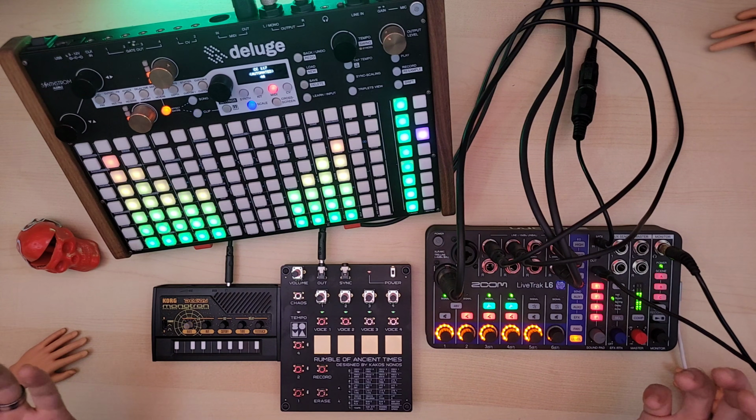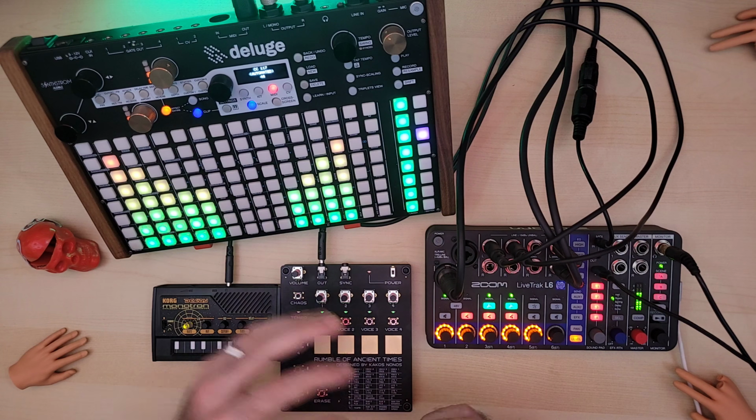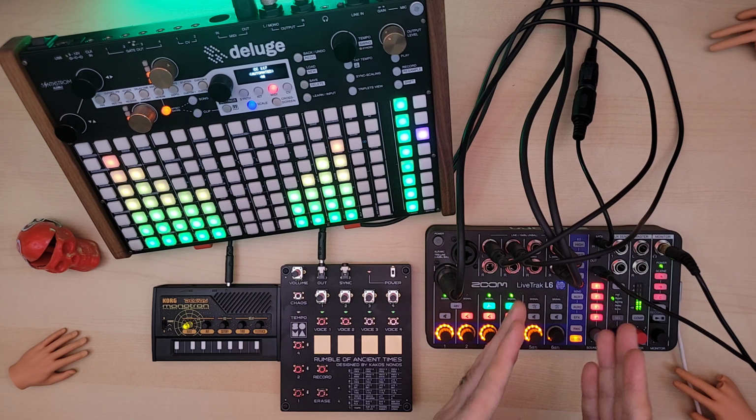In any case, this is a fun way to glitch out your audio if you've already got a MIDI sequencer in your setup. I'm sure you could do this via a DAW too, connected to your L6, or your iPad, for instance, to your L6, if a computer or iPad is part of your workflow.